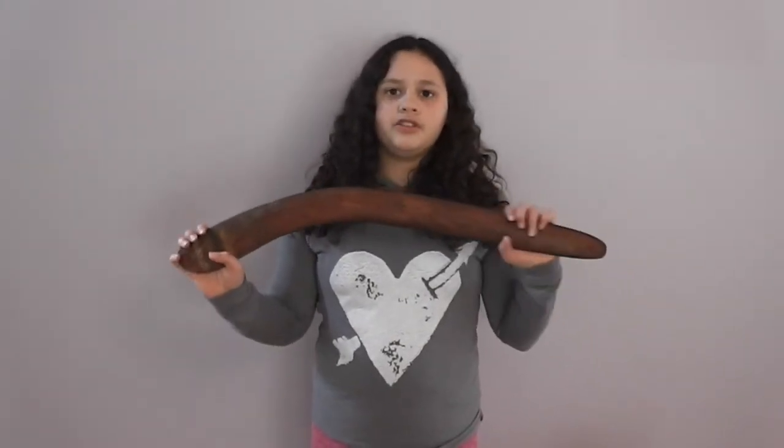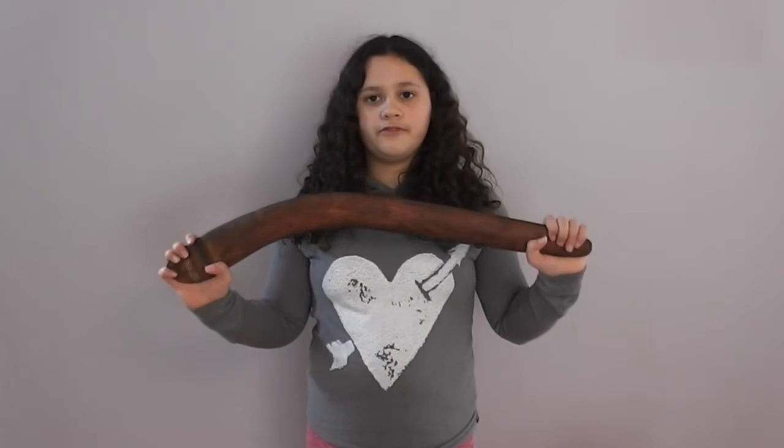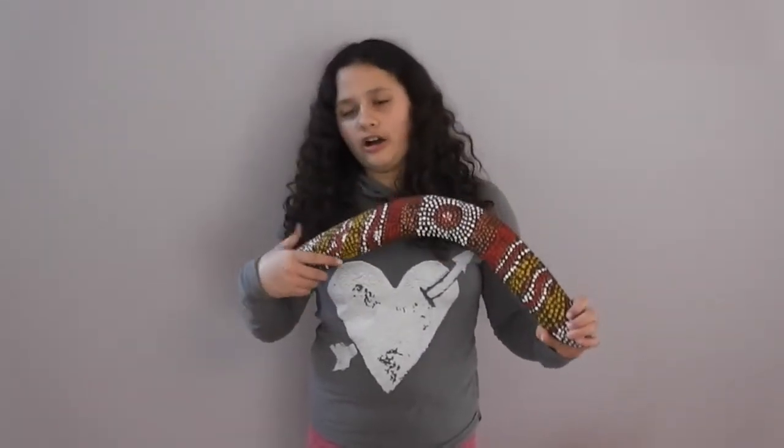This is a really old boomerang that was used to kill animals for food. At the same time, they also had boomerangs like these that did come back, and they were decorated with dot art.